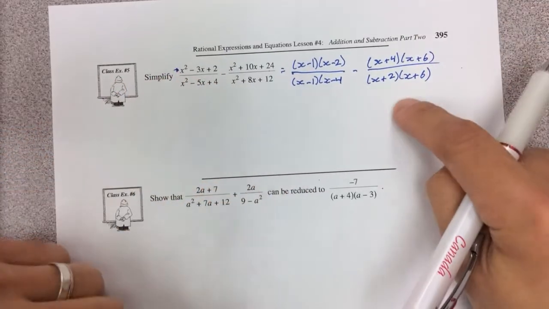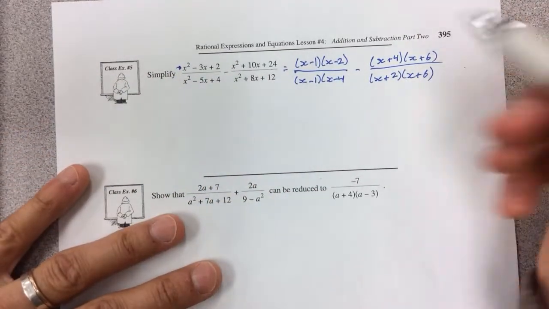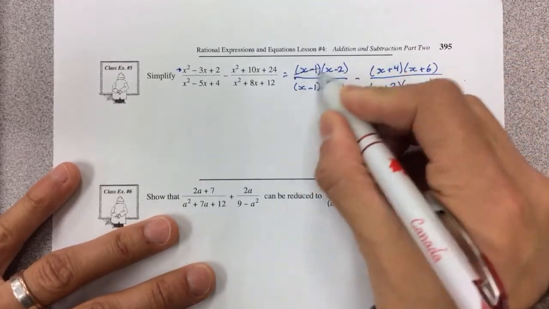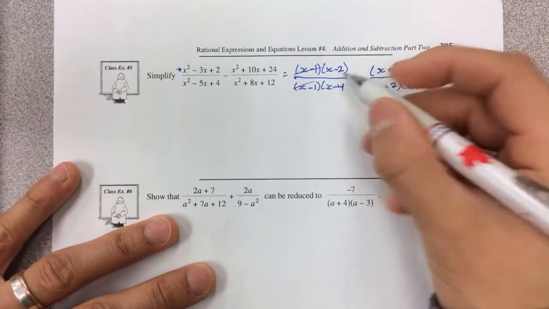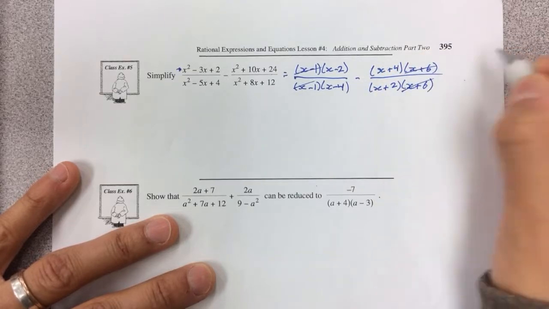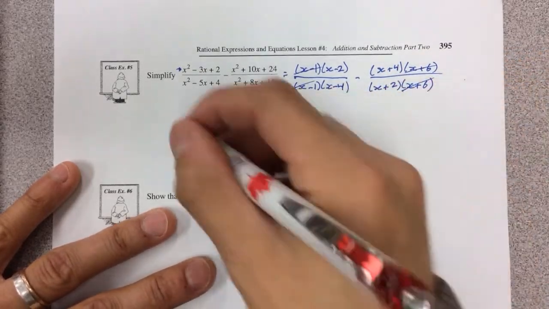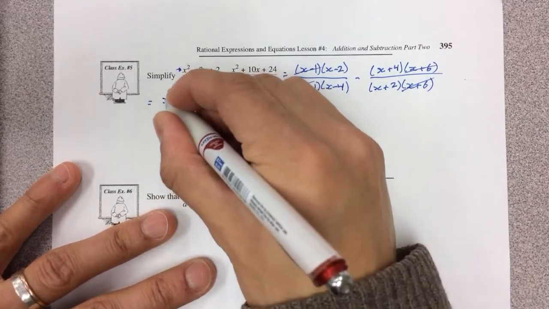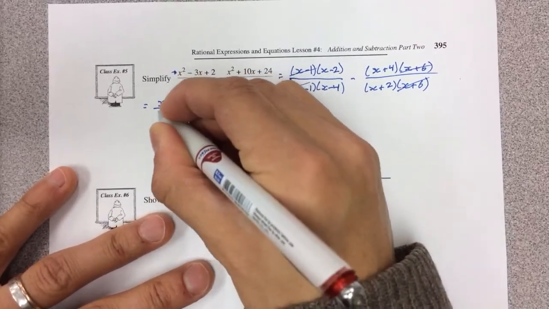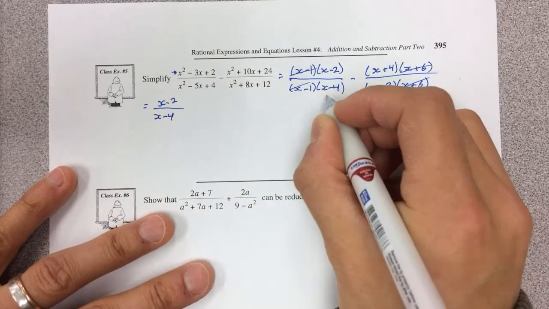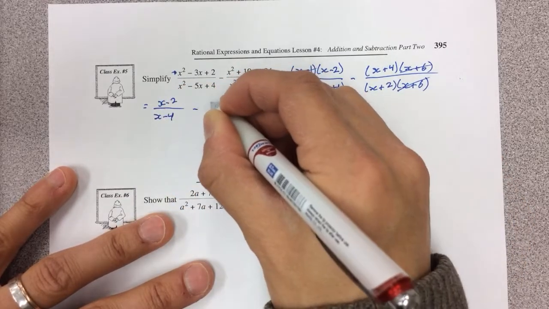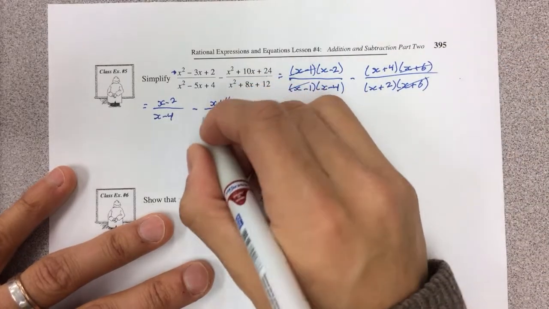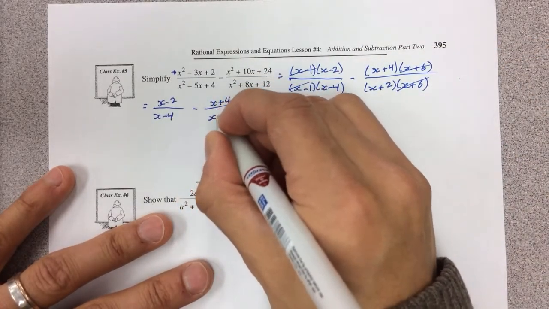Okay, so now that I've gotten this far, I can cancel out any factors that show up twice. So x minus 1 and x minus 1, those will cancel out. And x plus 6 and x plus 6 also cancel out, leaving me with my simplified version of x minus 2 over x minus 4. And I'm subtracting x plus 4 divided by x plus 2.